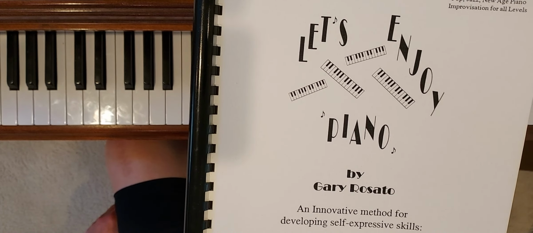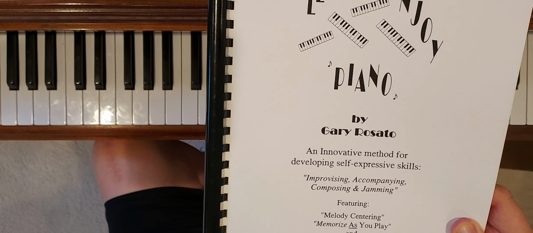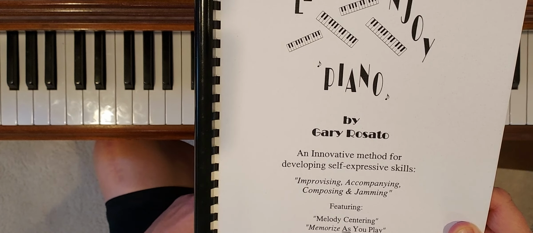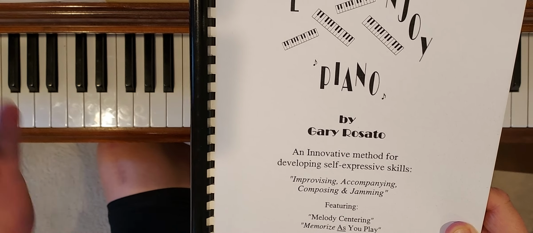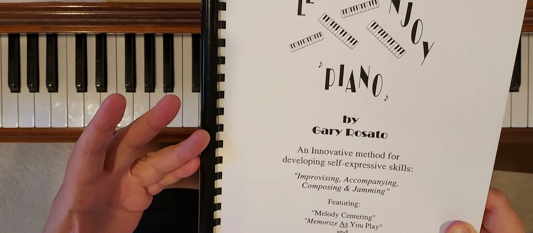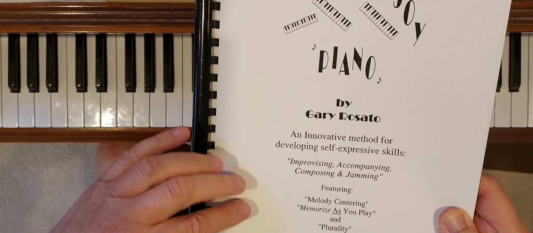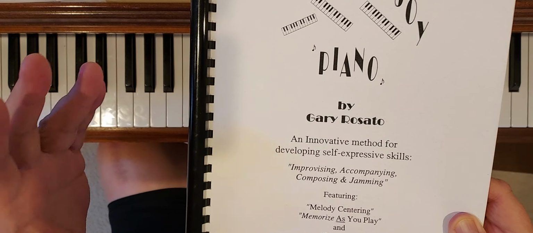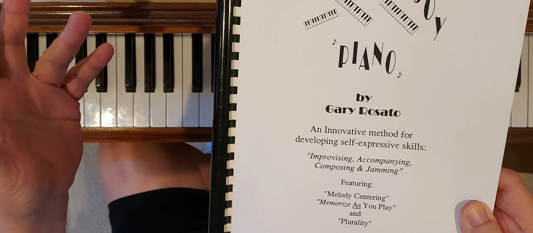There's the book. If you have it, you can look at the plurality chapter. We're going to deal with 7 chords in plurality. This is, again, an innovative method for developing self-expressive skills away from the printed page where you're reading the keyboard. You can melody center, memorize as you play, and we're going to look at plurality. Different improvisational skills are improvisation, accompaniment, composing, and jamming.